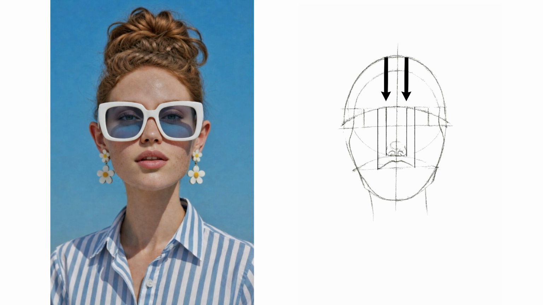As you can see, the position of the nostrils falls along these two lines. And when we extend the corners of the lips upward, they intersect with this part of the eyes. So by imagining or lightly drawing these lines, you can determine the placement of the lips and the nostrils.